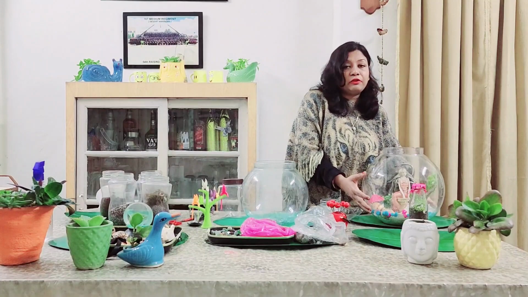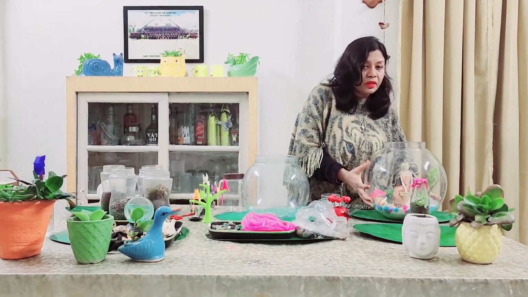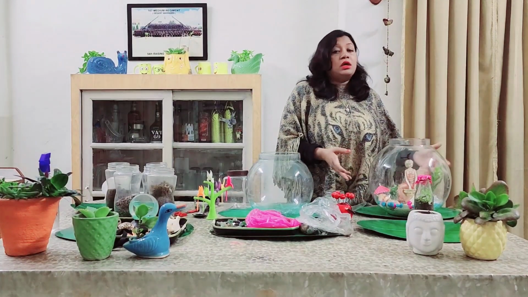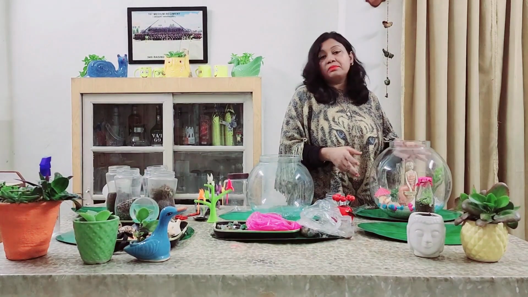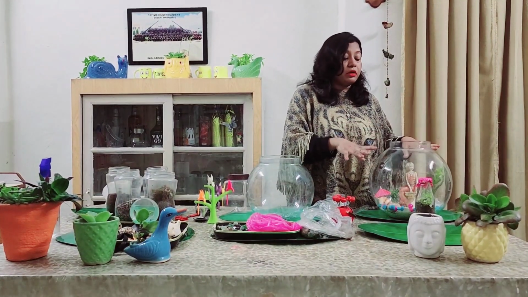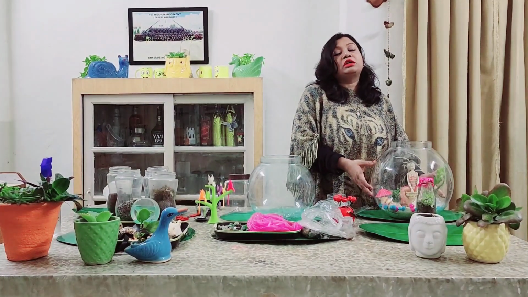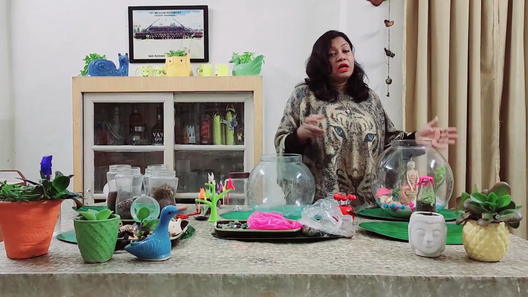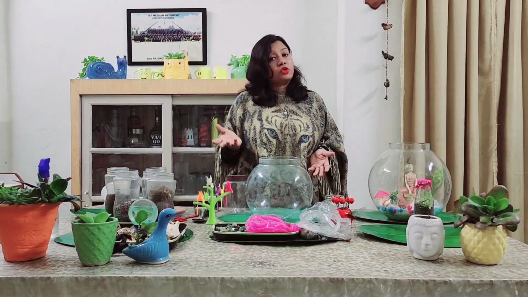You can see this is an artificial terrarium. This is not the real one. This is a normal fish bowl. If I don't have time to take care of a terrarium, I make it like this: I put only marble chips and decorative pebbles along with some sea creatures, but I am not putting water or soil in it. So it is only for decorative purposes. This is kind of an ornamental aquarium or terrarium. In an aquarium we use water, and in a terrarium we use soil.